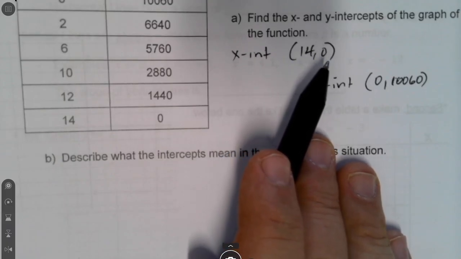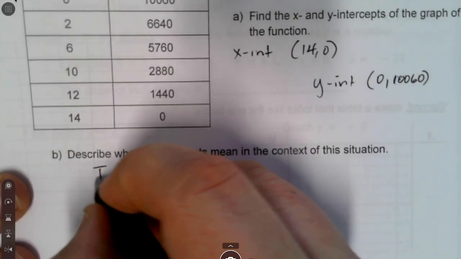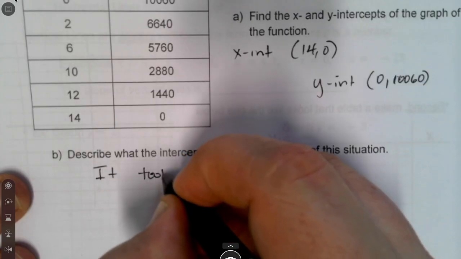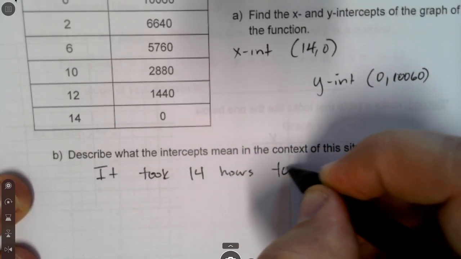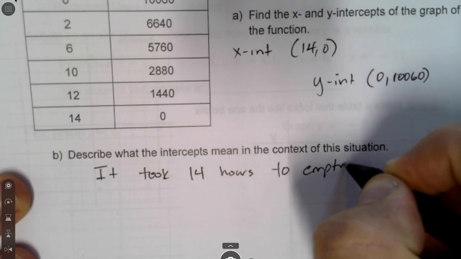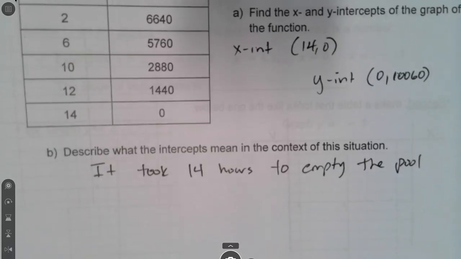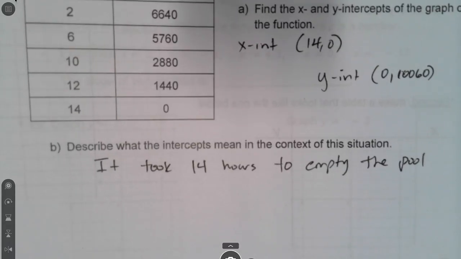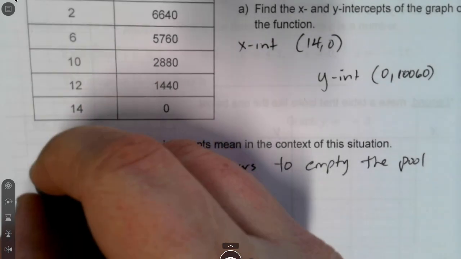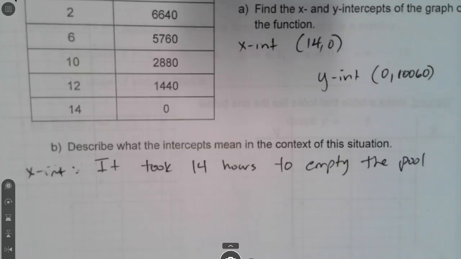And you can say it like that if you want to, but I think a more practical way to say it would be it took 14 hours to empty the pool. That being said, if you want to say it more formally, like after 14 hours, the pool had 0 gallons of water, I would certainly accept that. That's fine. So the x-intercept means it took 14 hours to empty the pool.